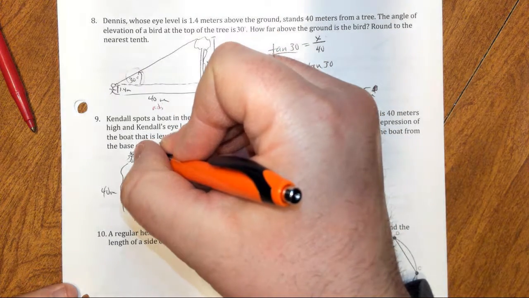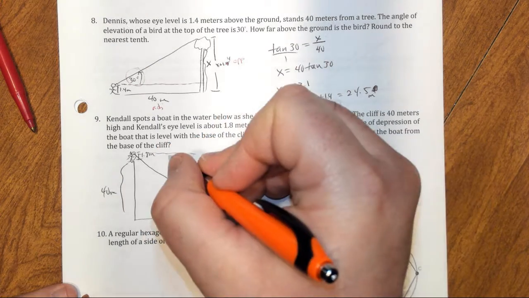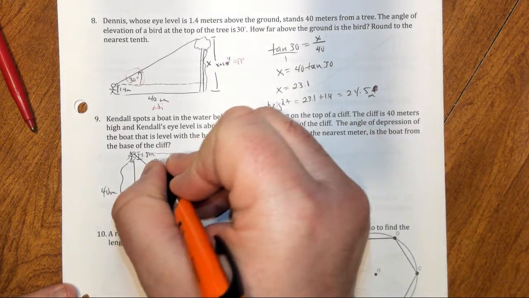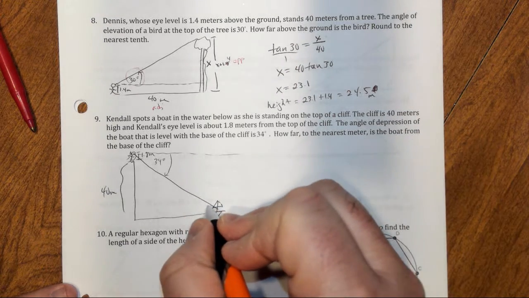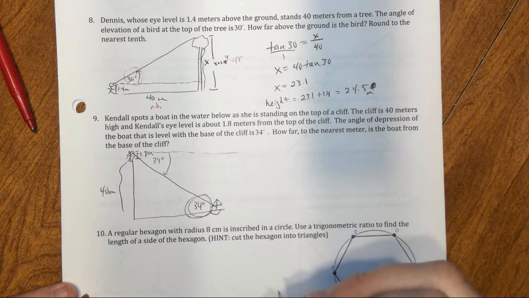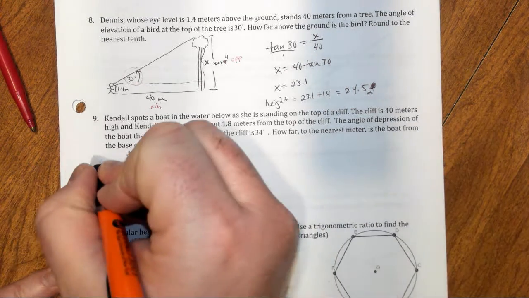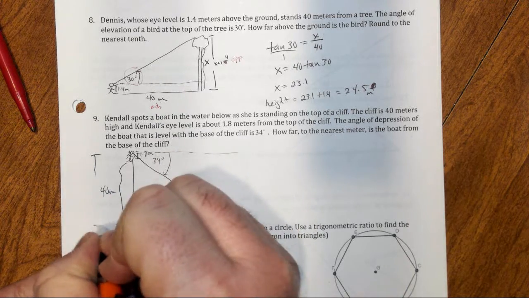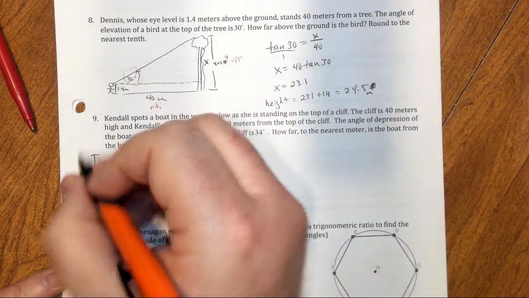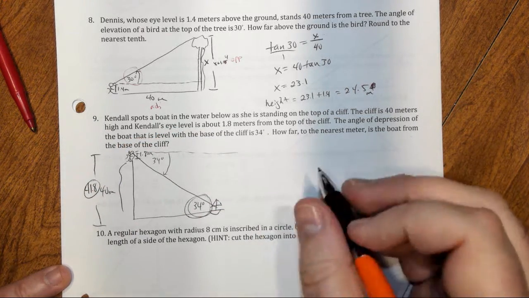Okay. So from her looking down, this is 34 degrees. But remember, we're always going to put it down in this bottom corner here. All right, that's where we're going to put it. Not inside the triangle. So we want to use the one in the triangle. Also keep in mind that the actual height of this entire length is the 40 plus the 1.8. So this is 41.8 meters tall.